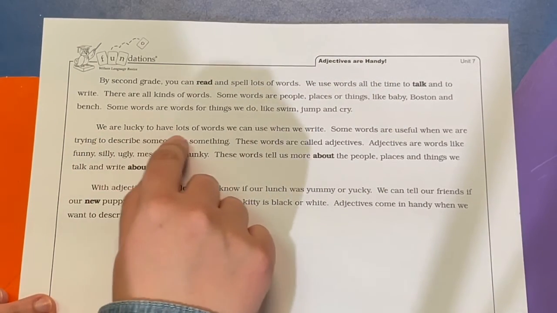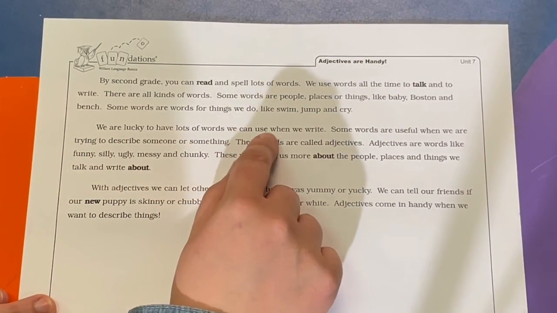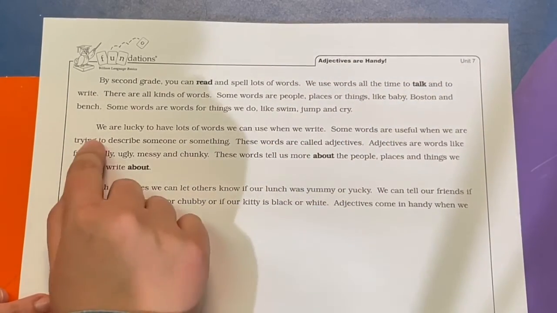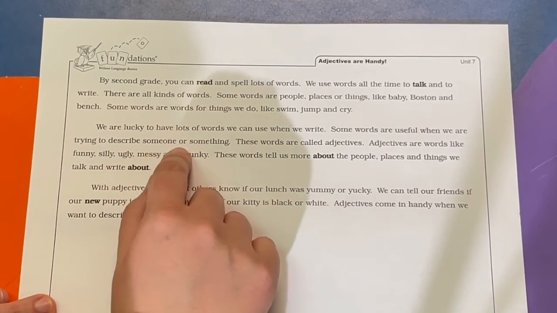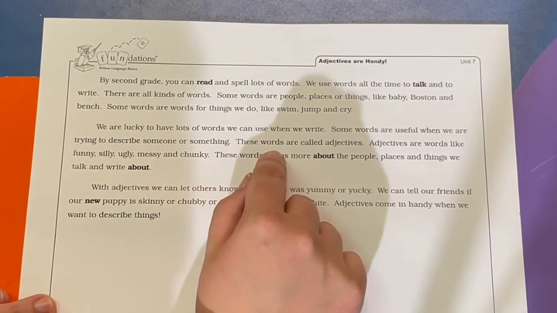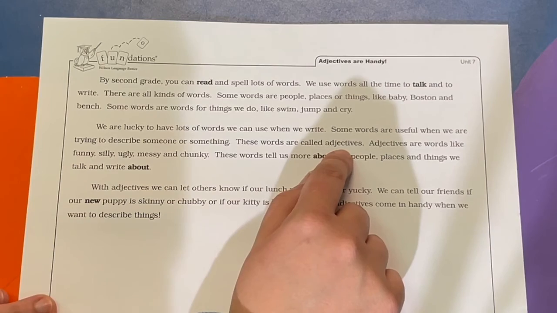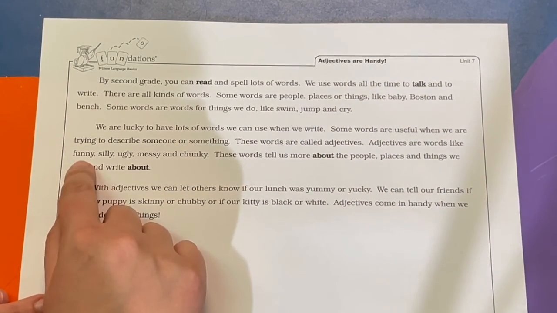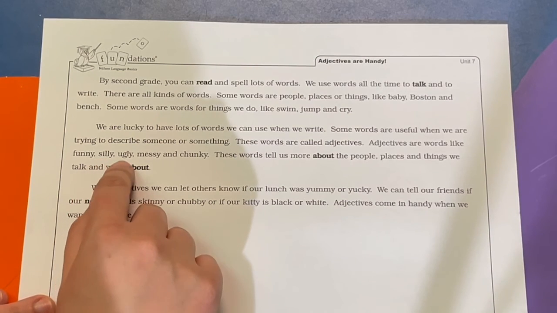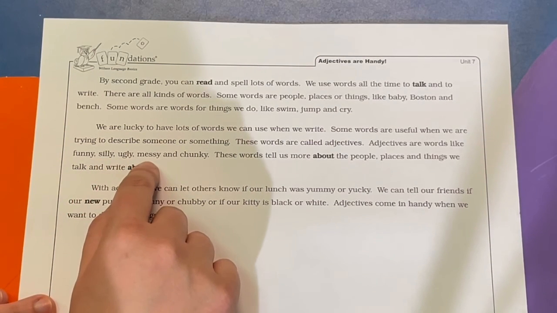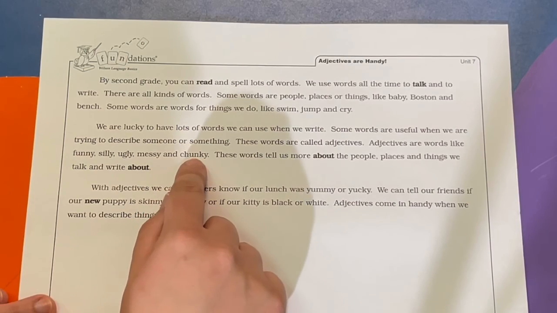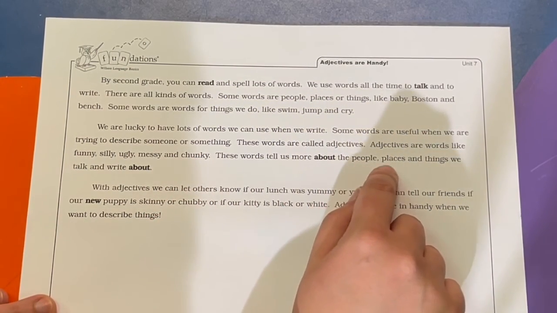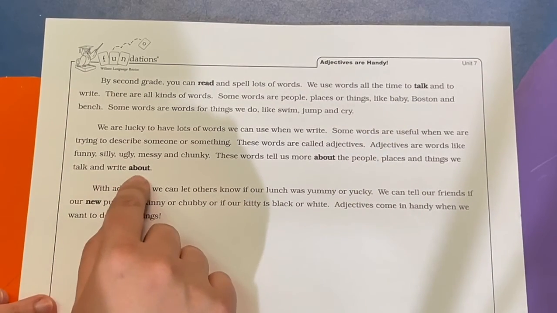We are lucky to have lots of words we can use when we write. Some words are useful when we are trying to describe someone or something. These words are called adjectives. Adjectives are words like funny, silly, ugly, messy, and chunky. These words tell us more about the people, places, and things we talk and write about.